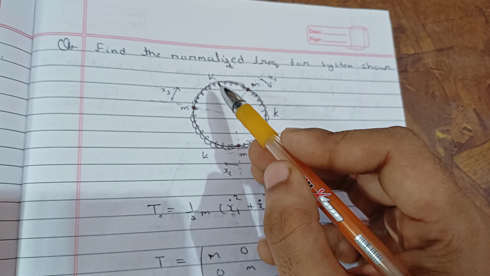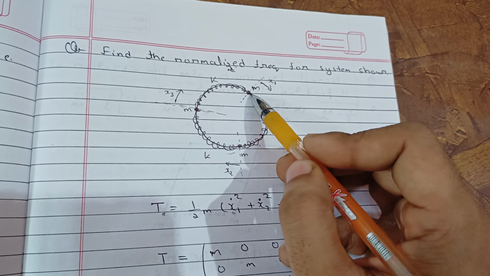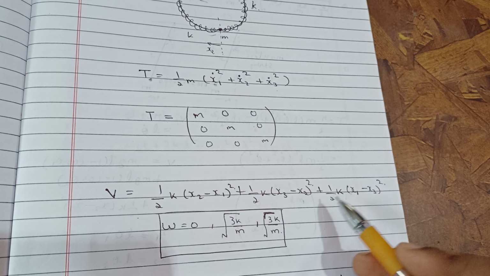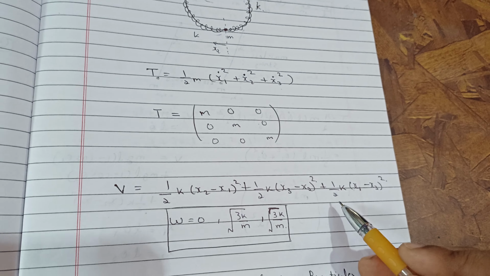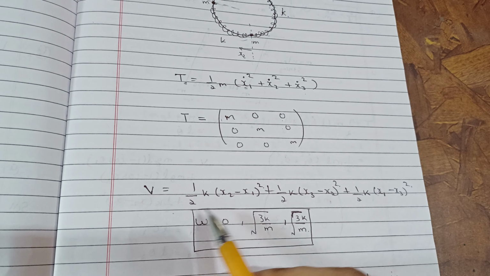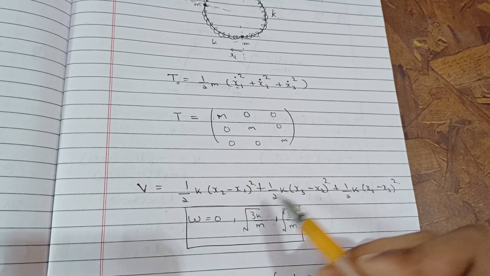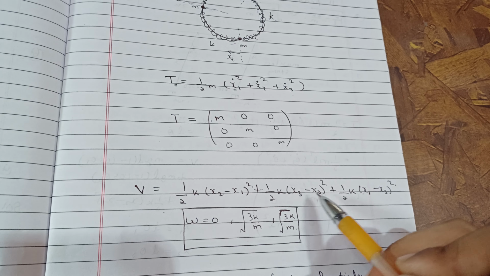Same for the third spring. Here x1 is increasing this length and x3 is decreasing it, so the net change will be x1 minus x3, and the energy is k times (x1 minus x3) square divided by 2. Now open these squares and you will get a 3 by 3 matrix. For kinetic energy, the coefficients will be m, m, m, so the kinetic energy matrix is this. For the potential energy matrix, you get x2 square plus x1 square minus 2 x2 x1, then x3 square plus x2 square, and so on. So add these terms.